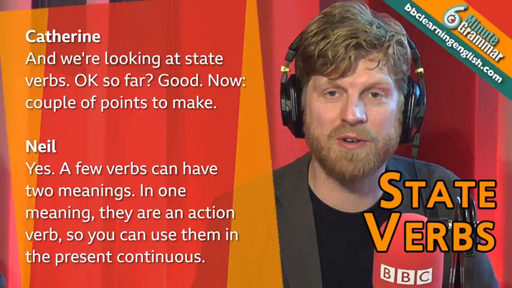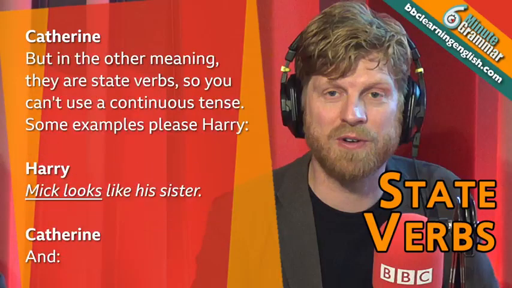And we're looking at state verbs. Okay so far? Good. Now, couple of points to make. Yes, a few verbs can have two meanings. In one meaning, they're an action verb, so you can use them in the present continuous. But in the other meaning, they're state verbs, so you can't use the continuous tense.